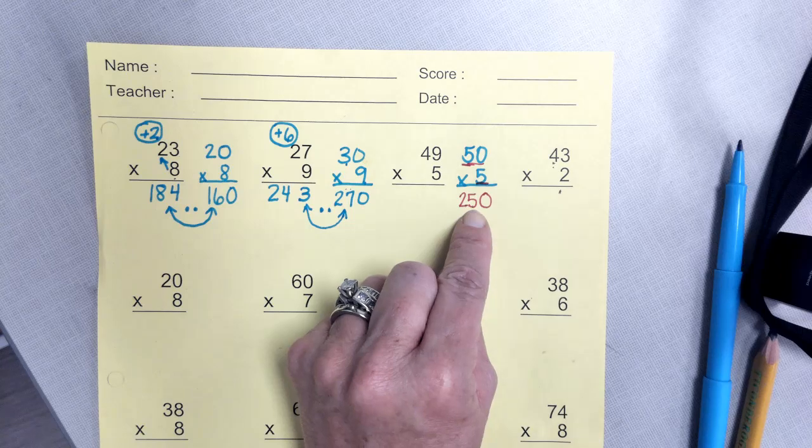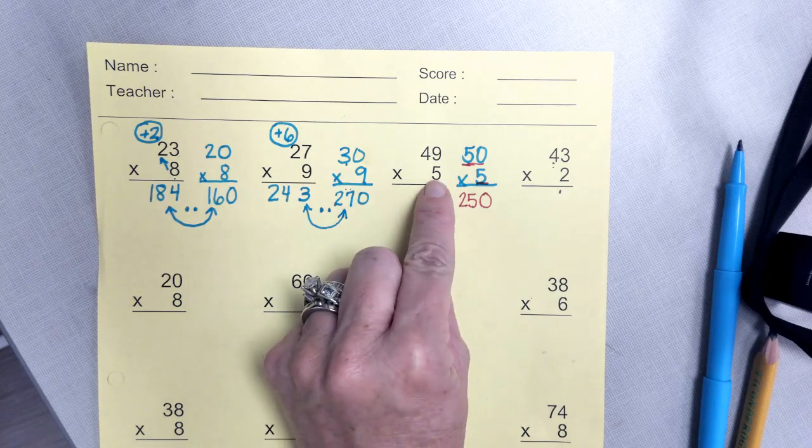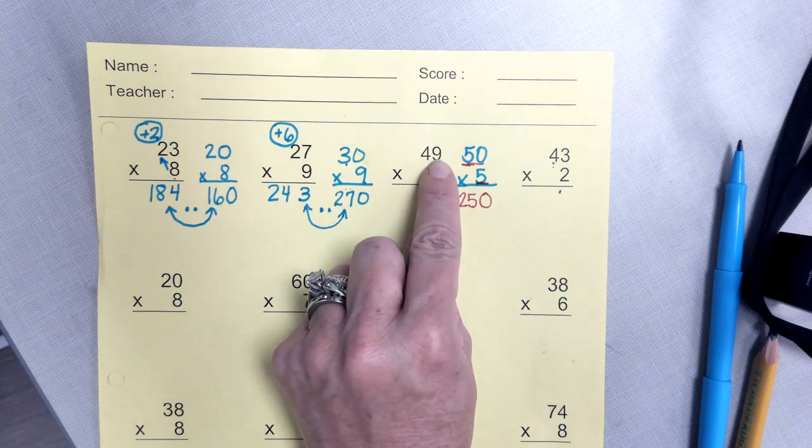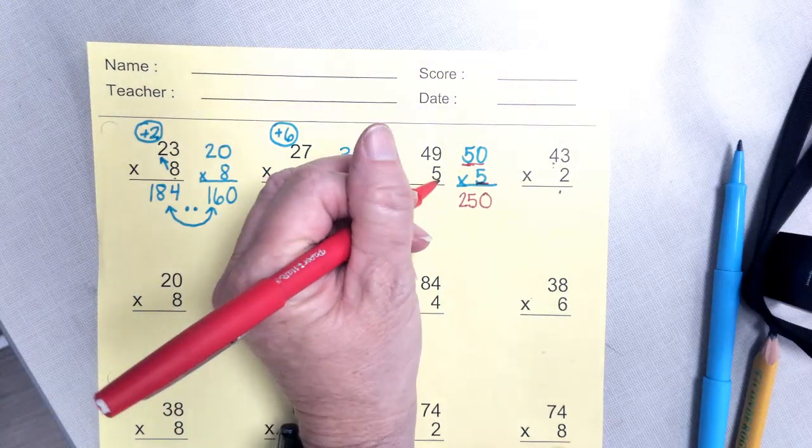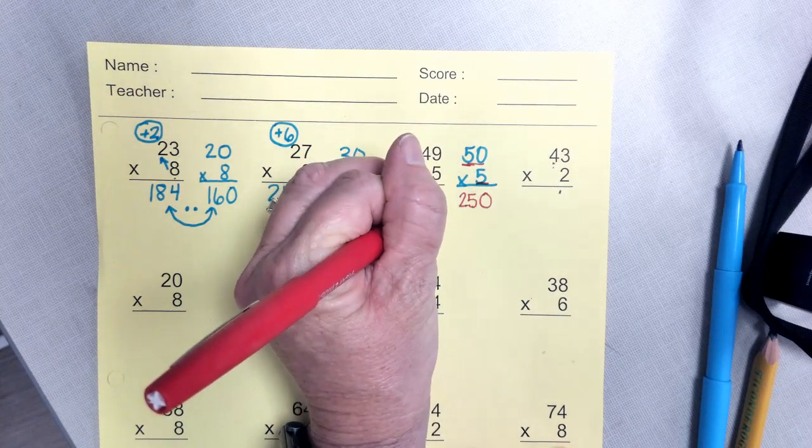So let's see how close we are. When we take the number 5 and we multiply it by 9, we can count by 5s, or we can just use our multiplication chart, or know the fact and know that 5 times 9 is 45.